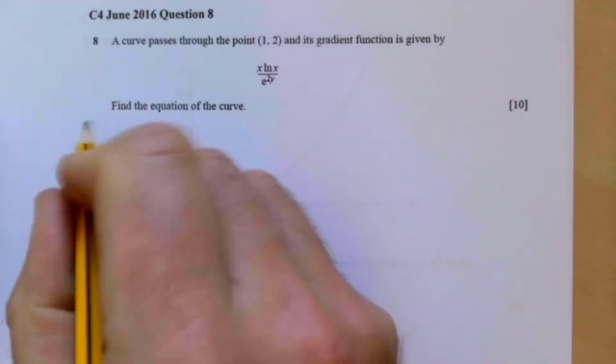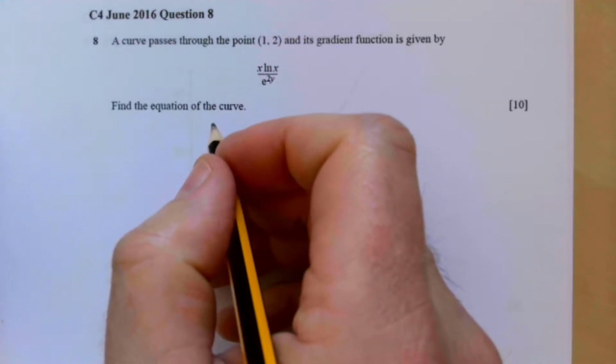This is CCEA Pure A2 Maths. We are looking at integration, some past paper questions, and this is a past paper question from June 2016, question 8. The curve passes through the point (1, 2), and its gradient function is given by that. So we know then dy/dx equals this. Find the equation of the curve.